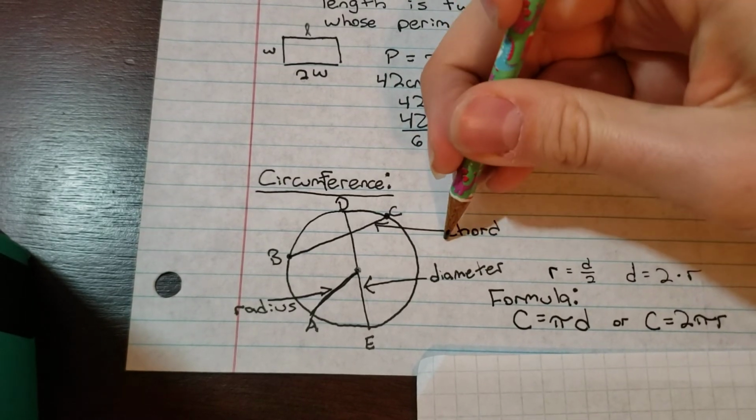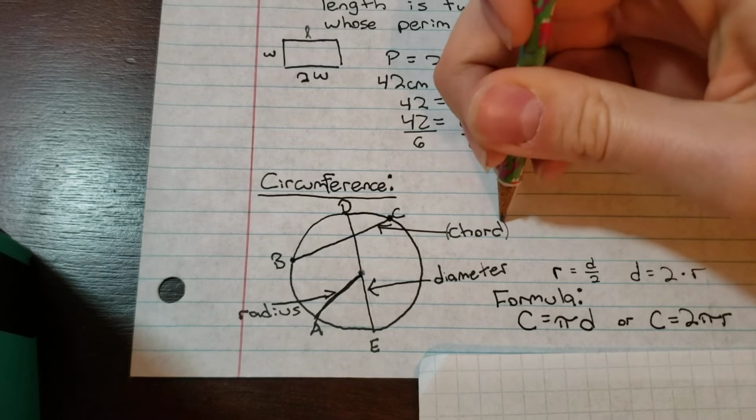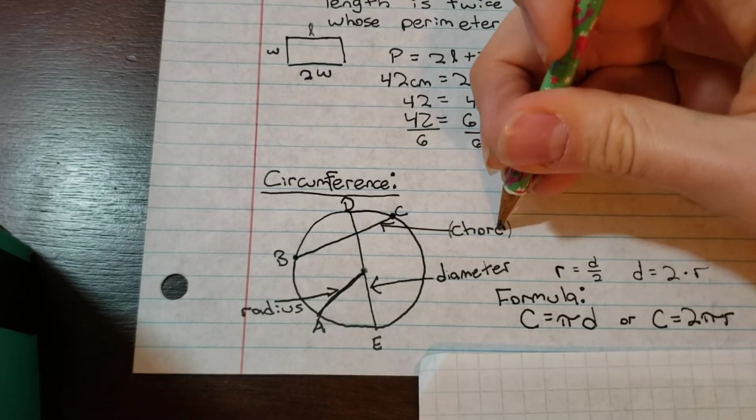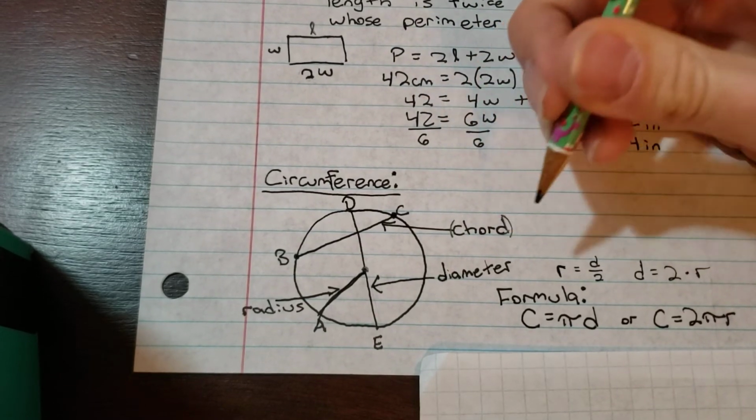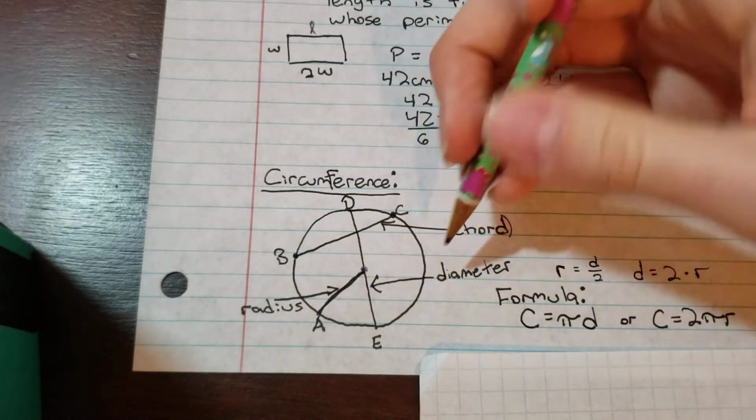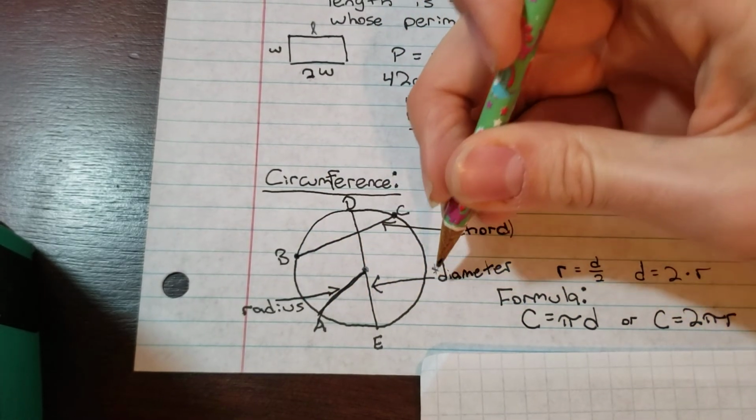The chord you don't really need to know about. We're not going to see a whole lot talking about chords in this chapter, but diameter and radius, these are the ones that you really got to focus in on.